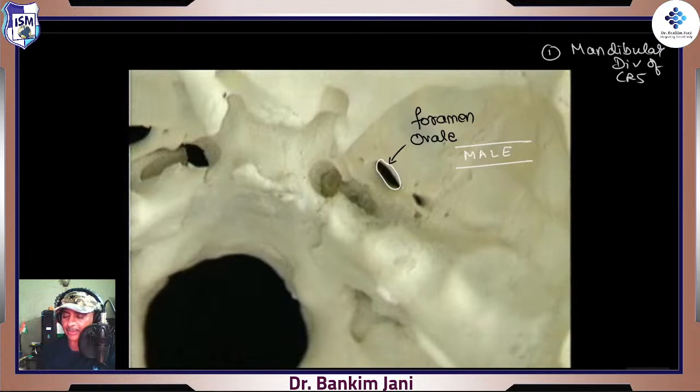Well, the important part is done. The second one is the accessory meningeal branch of the maxillary artery, right? So that is this.